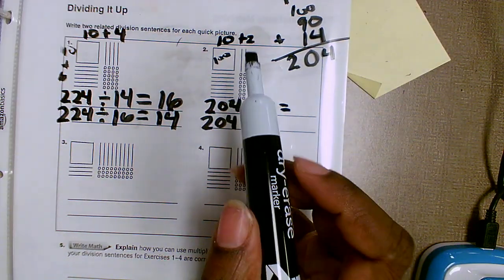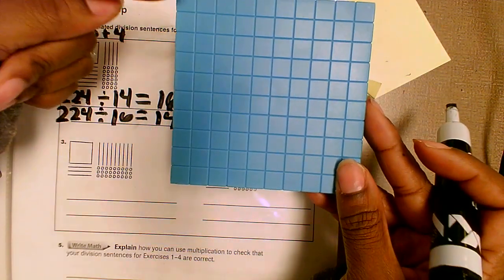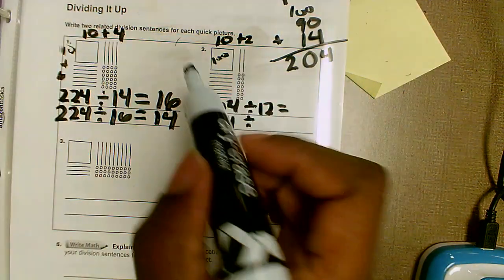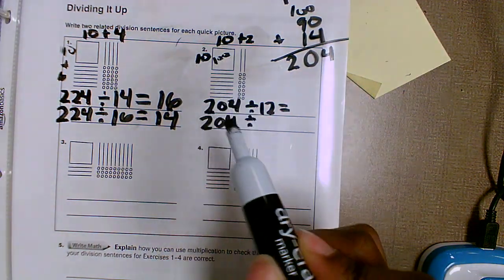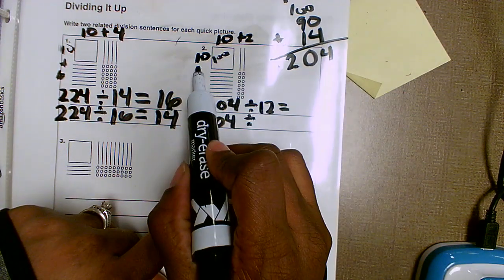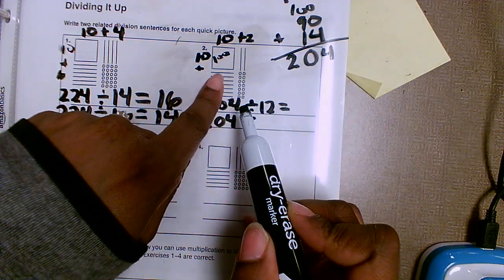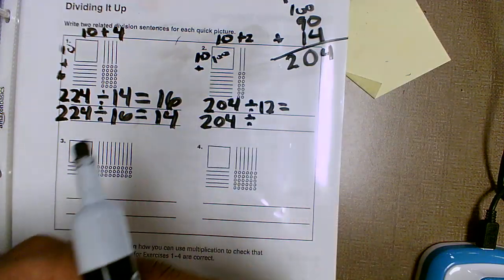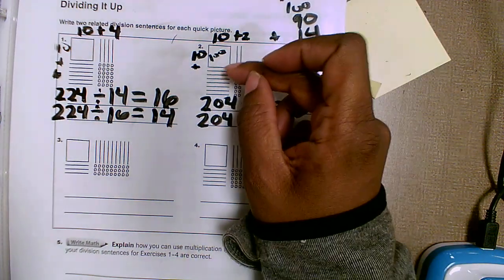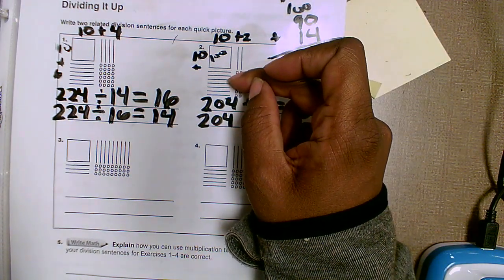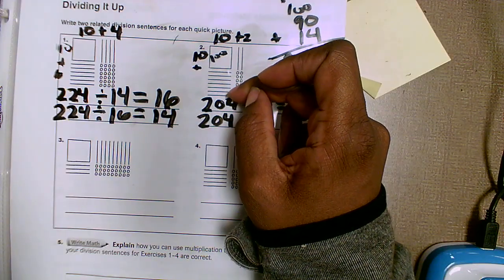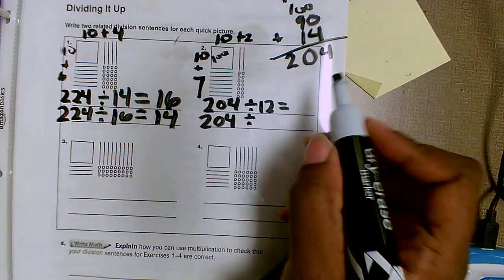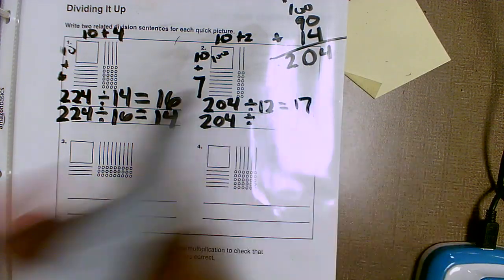This flat has another 10 rows in it. So that's another 10 plus how many? 1, 2, 3, 4, 5, 6, 7. I'm going to recount that because I don't think I counted it right. 1, 2, 3, 4, 5, 6, 7. And I did. So 10 plus 7 is 17.